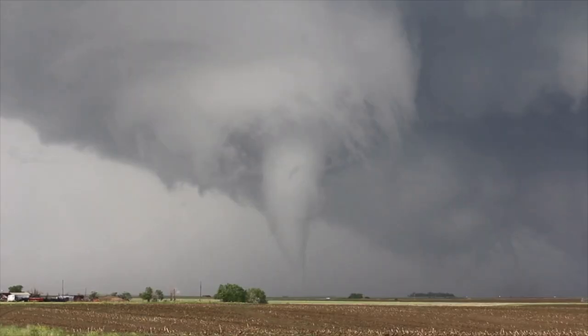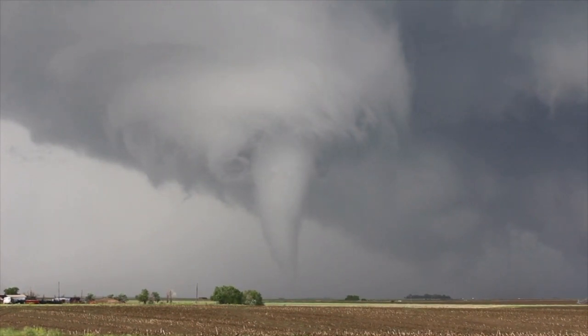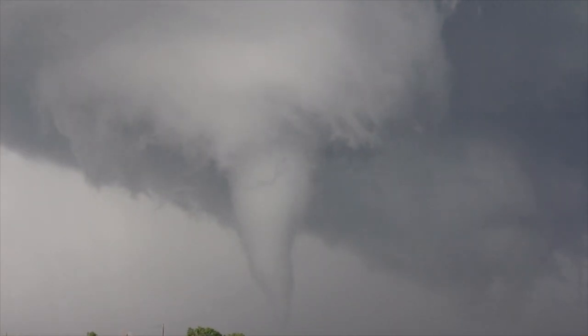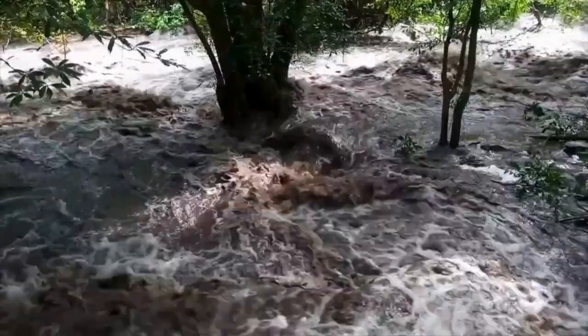A warning is, this is happening right now. So if you're under a tornado warning, you need to seek shelter immediately, or a flood warning, you need to go to high ground or evacuate if possible. So part of having a family disaster plan is just knowing the difference between these warnings.